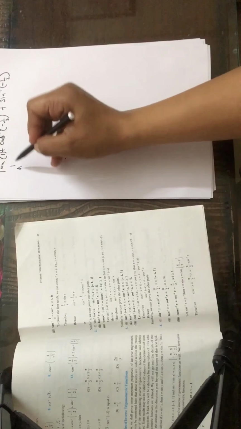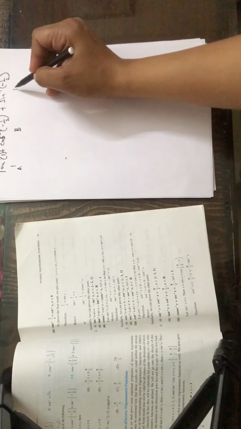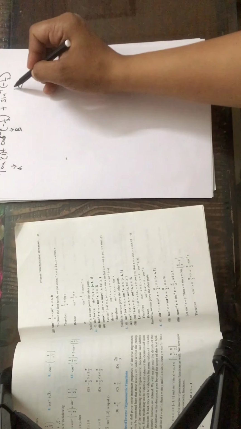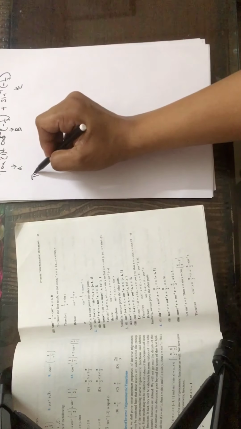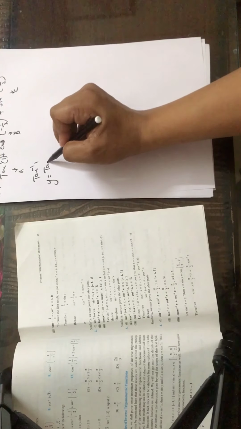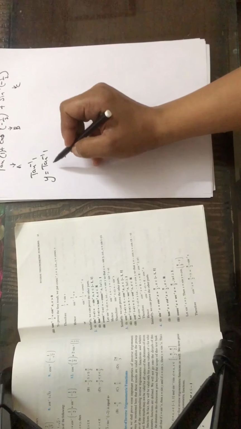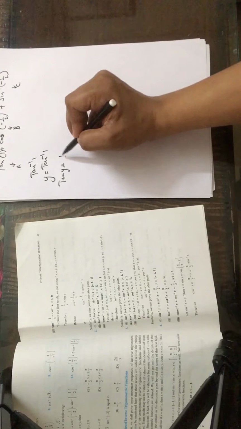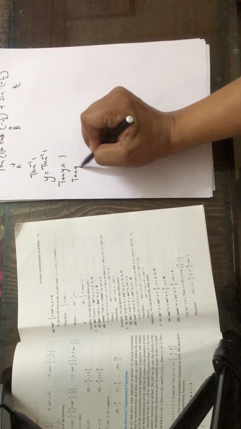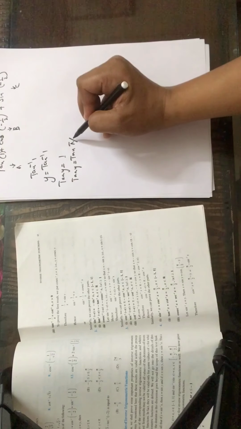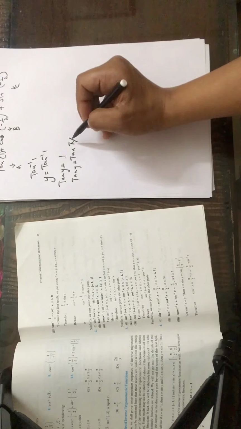First, this is A part, this is B part, and this is C part. We will solve all three and then we will join them. Tan inverse 1, suppose y equals tan inverse 1. So, tan y equals 1, tan y equals tan pi by 4, right.